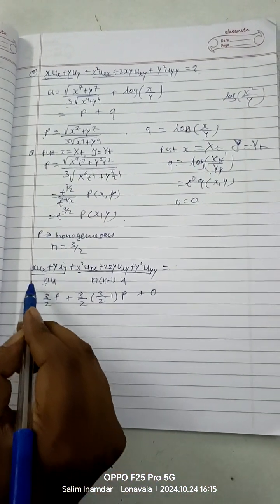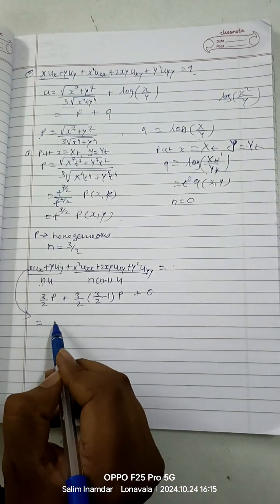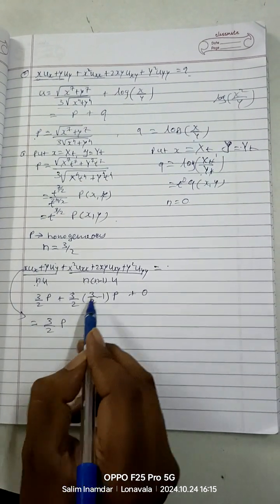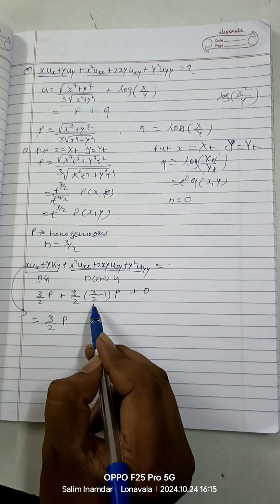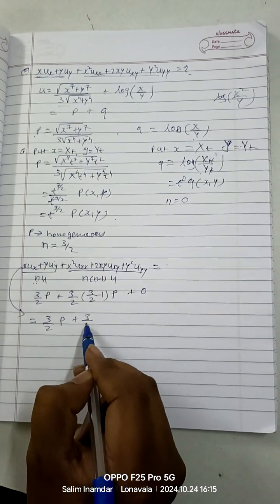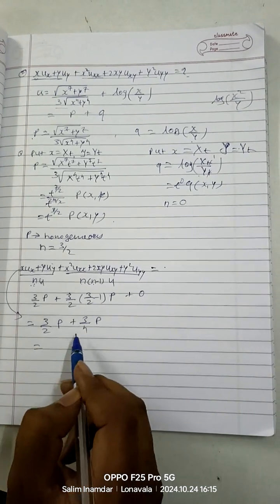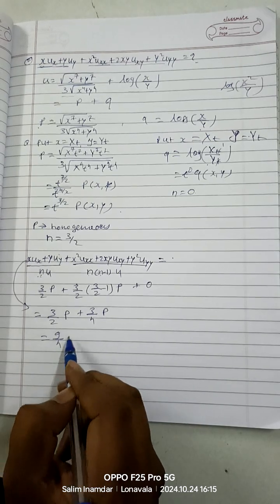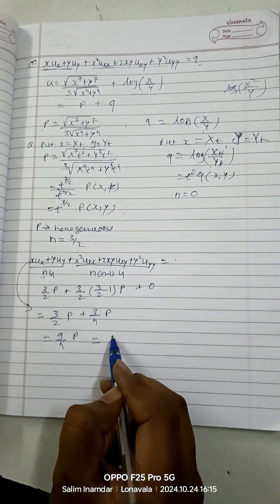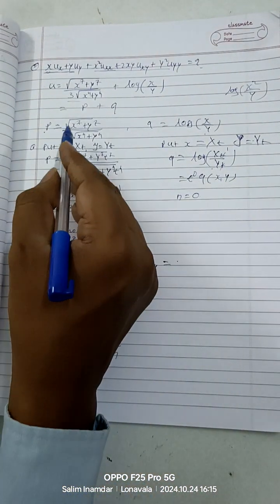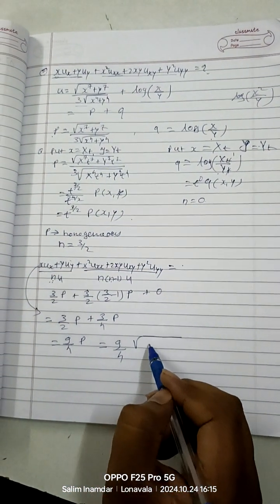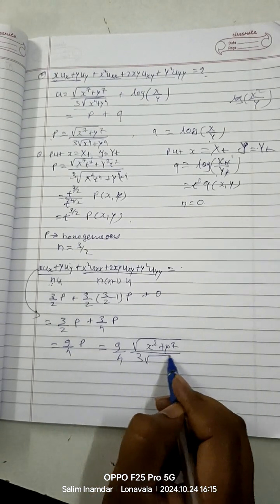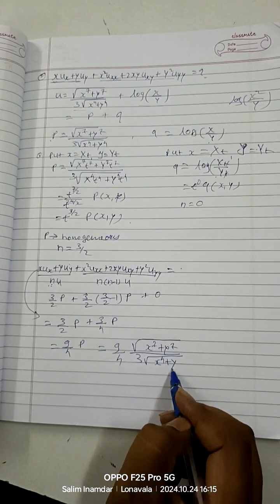So finally this whole term is equal to 3 by 2 p plus 3 by 4. This is what? 3 by 2 minus 1 is 1 half. So it is 3 by 4 p. Or this is nothing but 9 by 4 times p. Or you can write this as 9 by 4 and this whole term you can write here. X raised to 7 plus y raised to 7 divided by cube root of x raised to 4 plus y raised to 4.